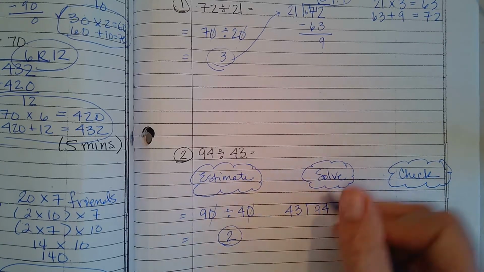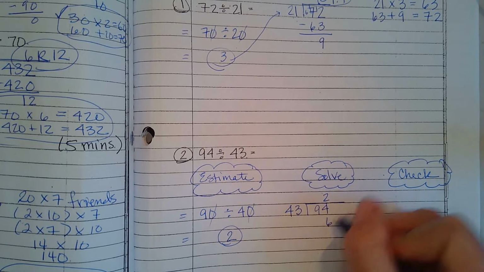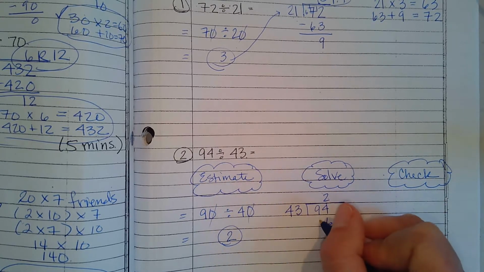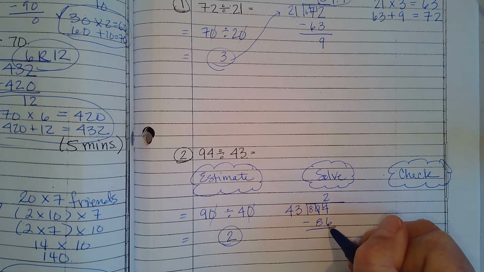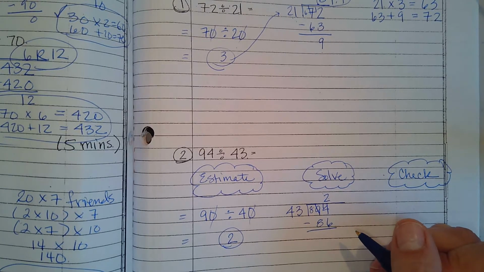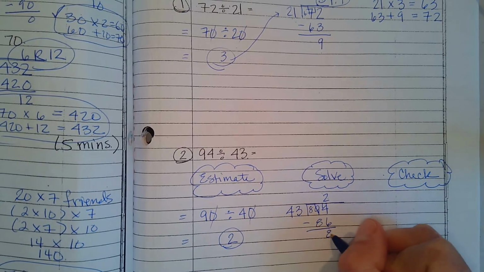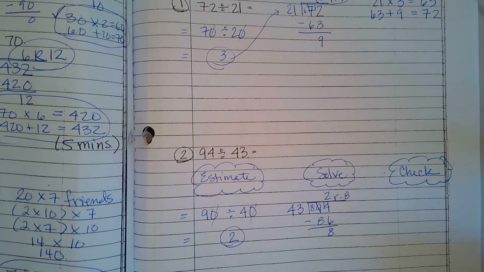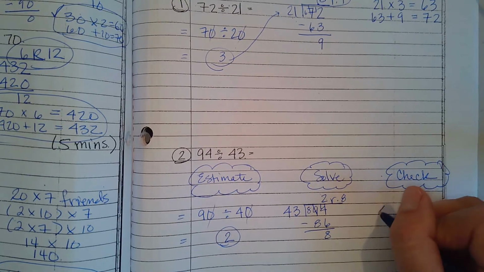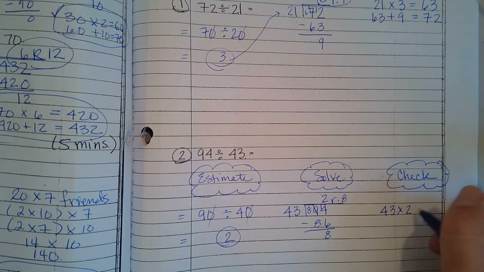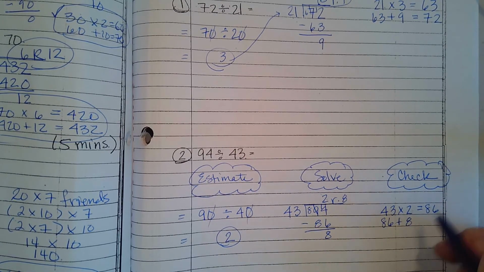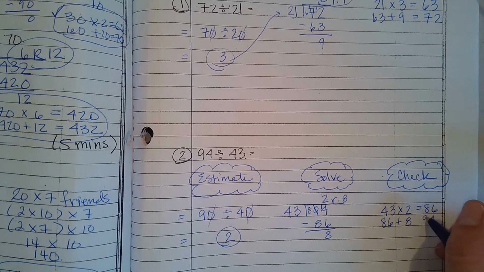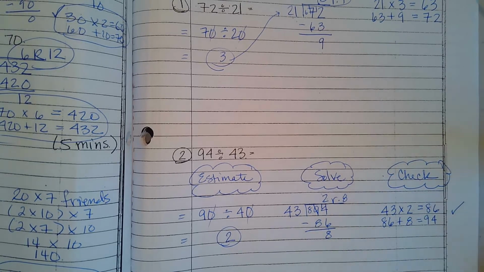Now let's go through and do our actual solving of the equation. For 43, we're going to choose 2. 2 times 3 is 6. 2 times 4 is 8. And 14 minus 6 is 8. So we have 2 remainder 8. Now let's come over here and check. 43 times 2 equals 86. Now 86 plus 8, let's see. 8 plus 6 is 14. Add the 1, 94. Gets us right back to 94. Check. We did it right.